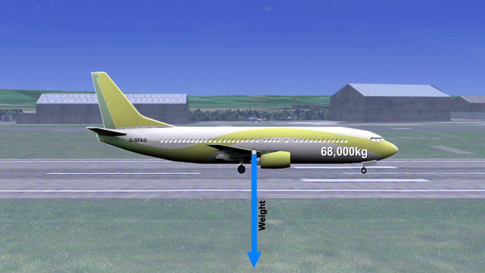This mass will be accelerated from the center of gravity of the aeroplane towards the center of the Earth by gravity. The resulting downward force is called weight. The objective of the takeoff procedure is to create a sufficiently high enough force to oppose this weight and allow the aeroplane to fly. The principal force which is used to oppose weight is lift.